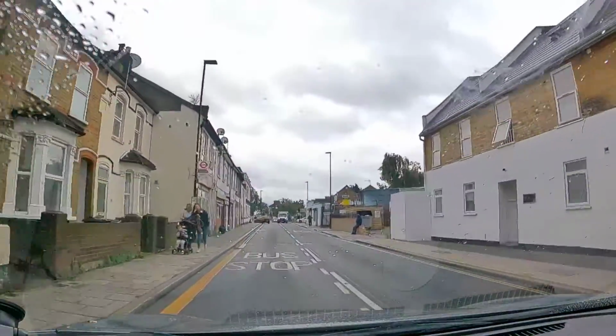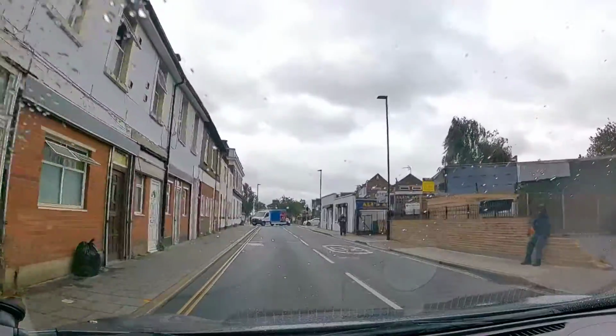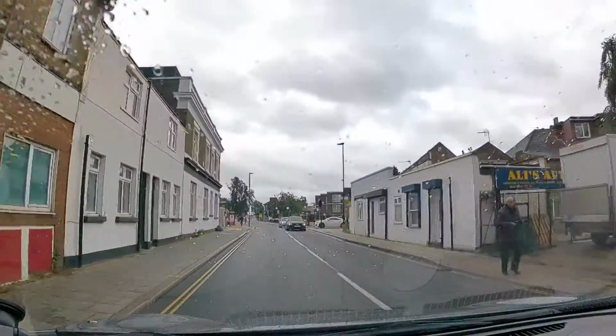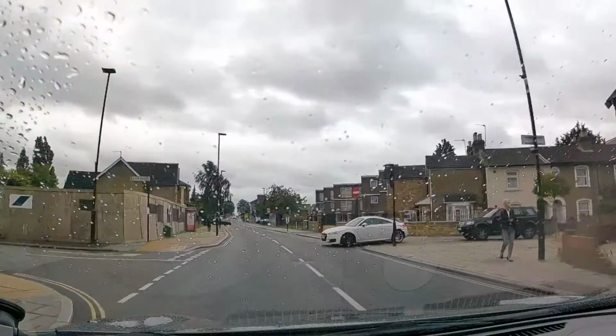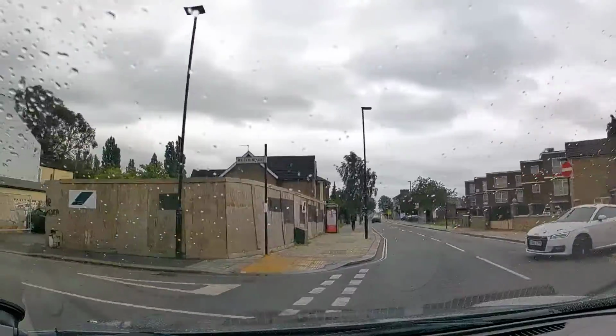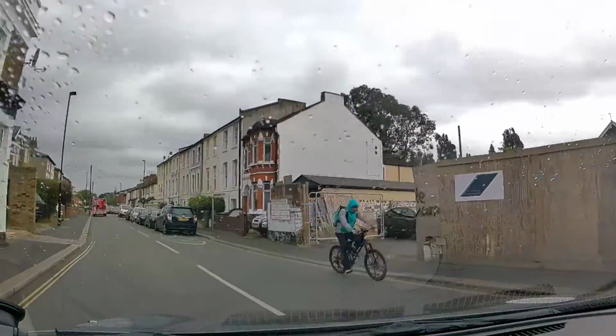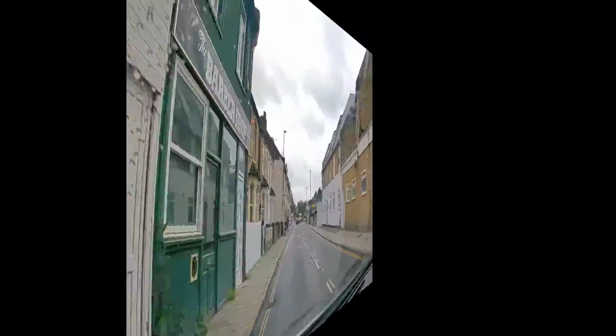Indicate left about now. Great, look how sharp that road is. I'm going to go to gear 1. From 3 you can go to gear 1. It's really narrow, really sharp here. This Audi's trying to come in as well. There's a cyclist. Hog your lane, there's a car. Is he going to wait?